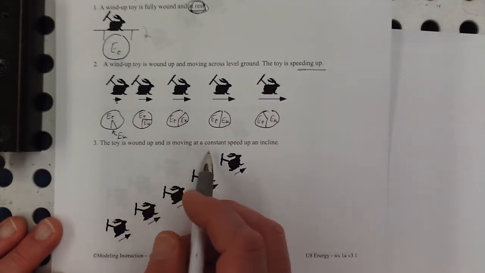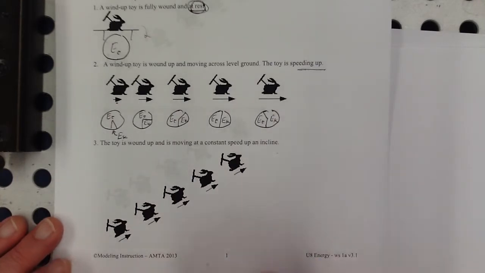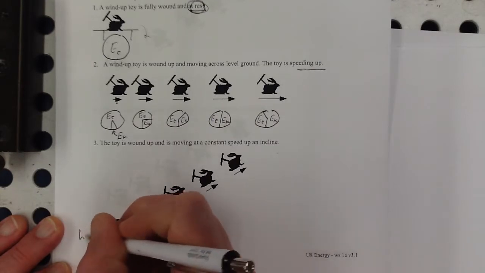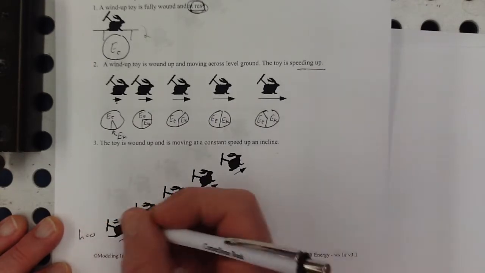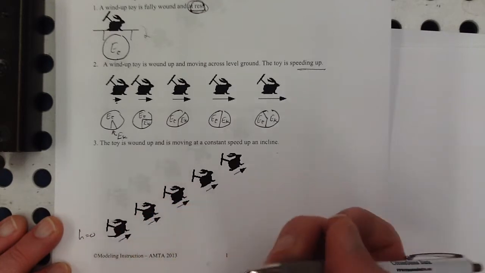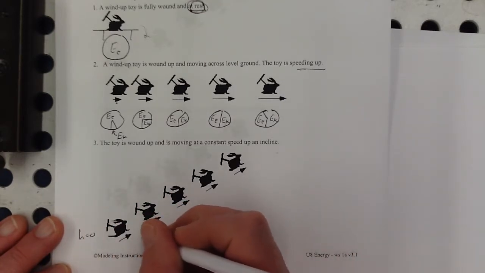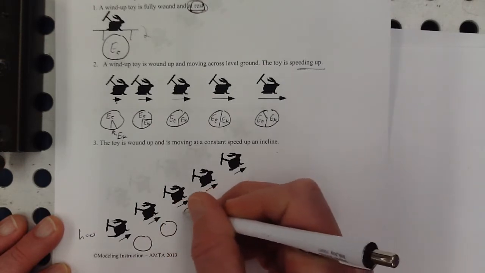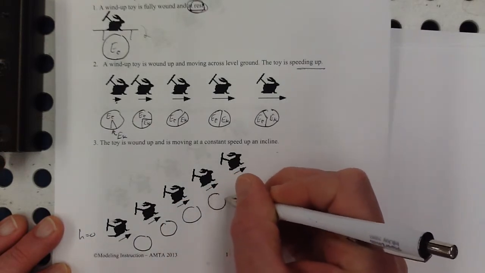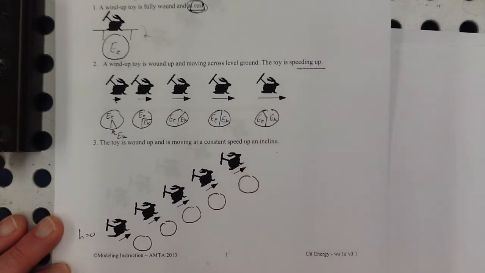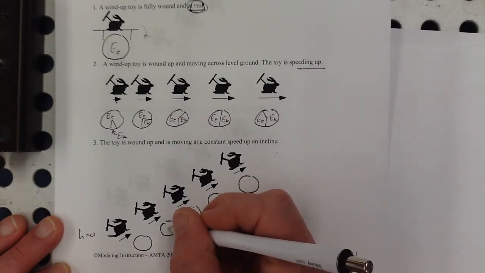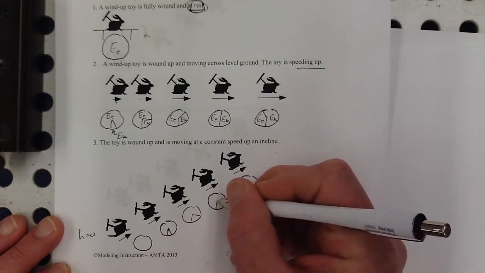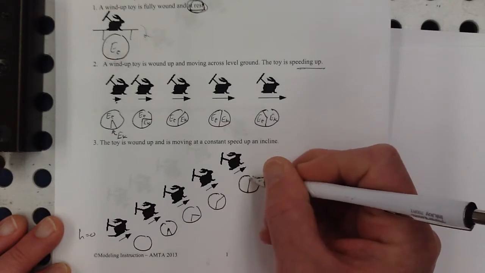The toy is wound up and moving up at a constant speed. So that means if we start at height 0, and we're always going to assume that the lowest point is the 0 height, then that first pie is not going to have any gravitational potential energy, but it's going to acquire a little bit here, and then a little bit more, and a little bit more.